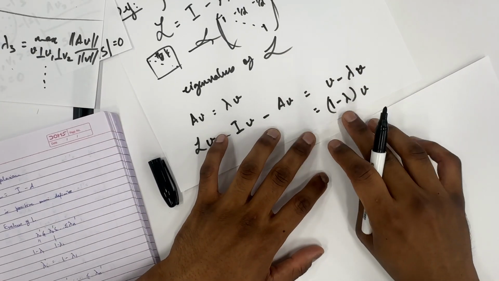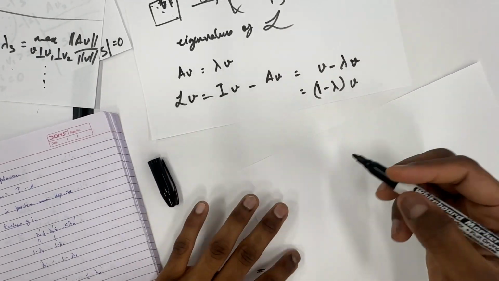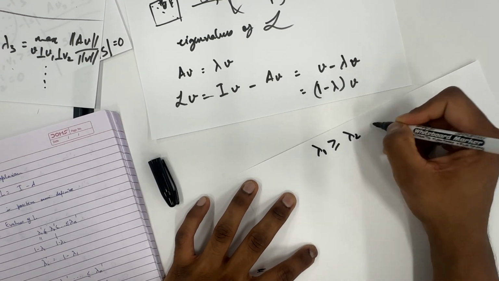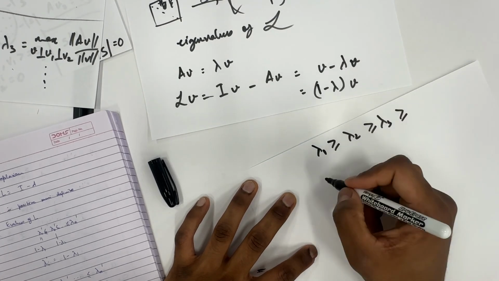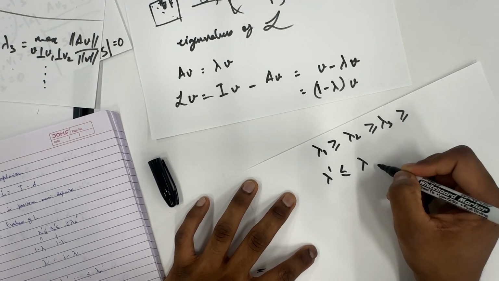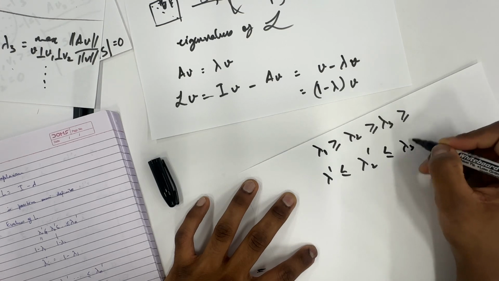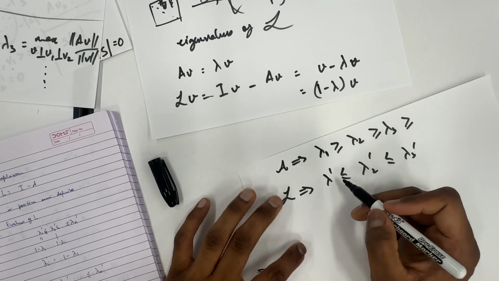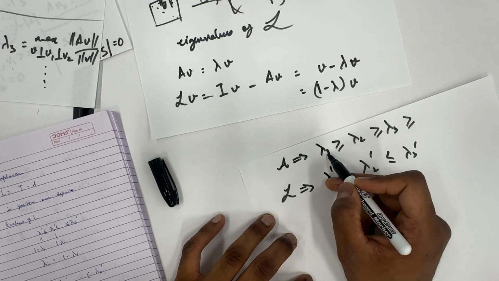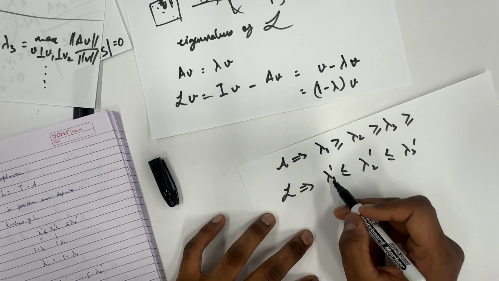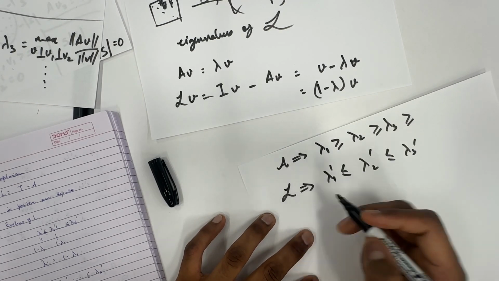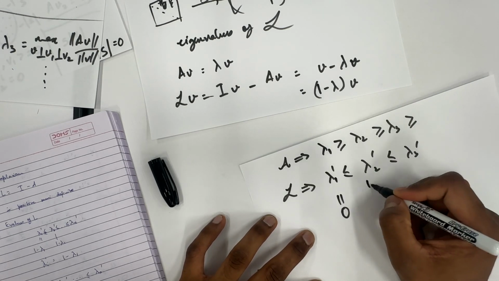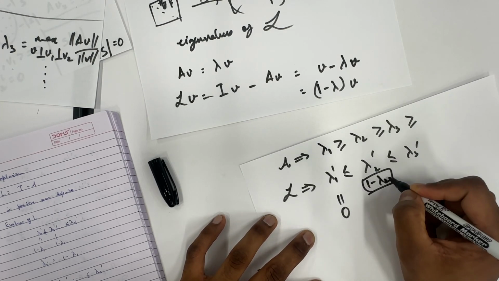Because now I'm doing 1 minus lambda of these, I want to arrange them in ascending order. Initially, lambda 1 was greater than lambda 2 greater than lambda 3 greater than lambda 4; now this becomes lambda 1 prime less than or equal to lambda 2 prime less than or equal to lambda 3 prime. This was for the A matrix and this is for the L matrix. And obviously, because lambda 1 was 1, 1 minus lambda 1 is 0. So lambda 1 prime, the smallest eigenvalue of my Laplacian, is 0. Lambda 2 prime is 1 minus lambda 2, where lambda 2 is that of the adjacency matrix.